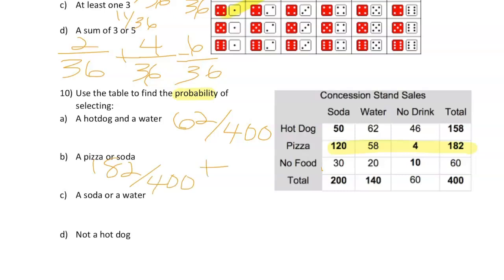Plus what's the probability of getting a soda? Why don't I change my highlighter to pink? Here's the probability of getting a soda, and that's going to be 200 over 400. But I have an overlap, and the overlap is 120. So I'm now going to subtract 120 over 400. Okay, so that's what you're going to get. So you're going to do that math.